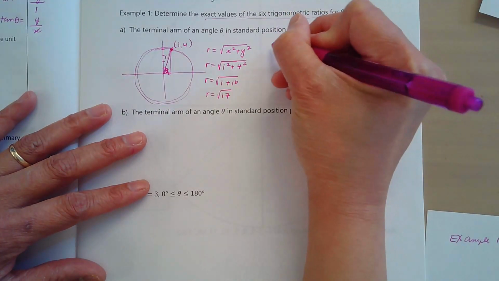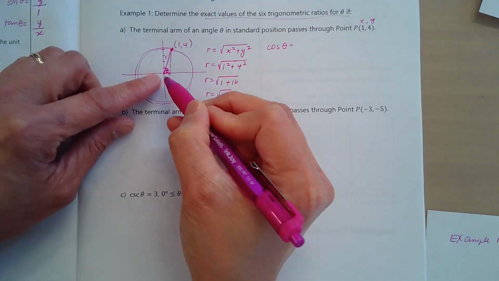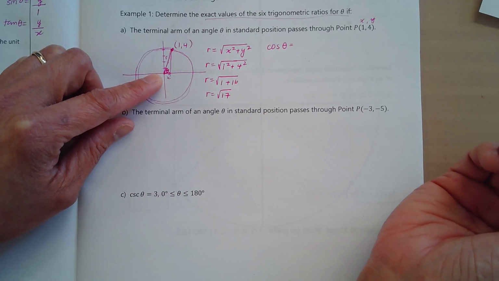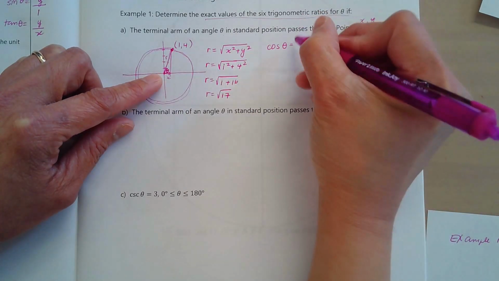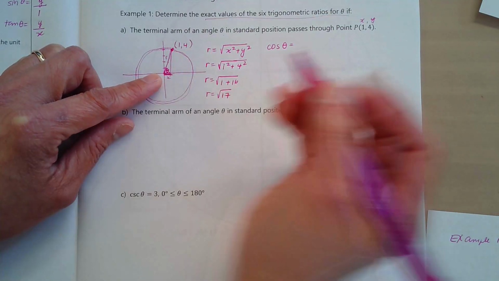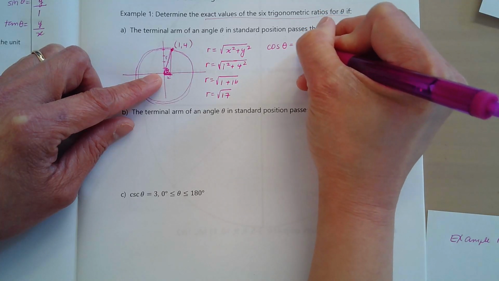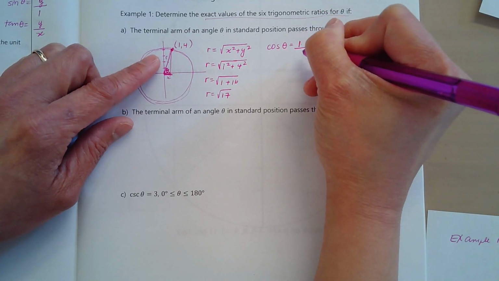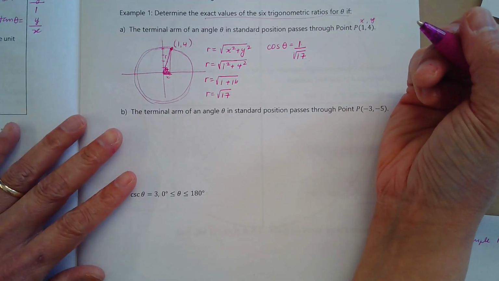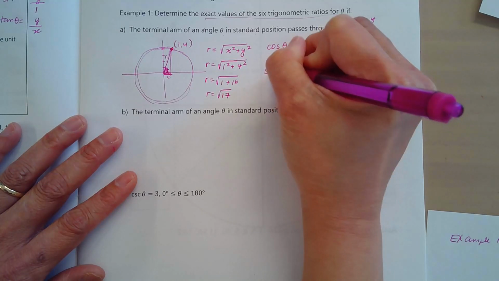Now, what's the cosine? Cosine theta is adjacent over hypotenuse. What's the x? Adjacent is 1, so 1 over root 17. What's sine theta?